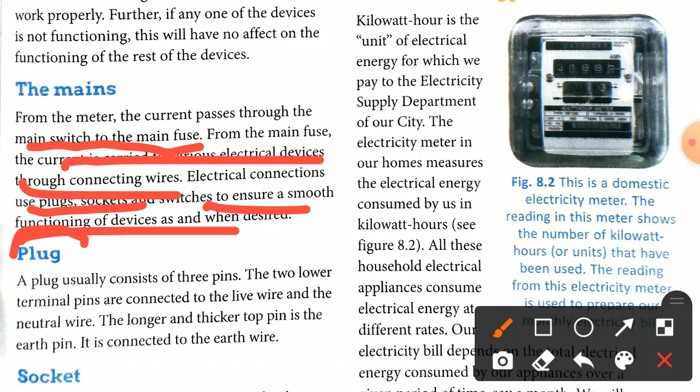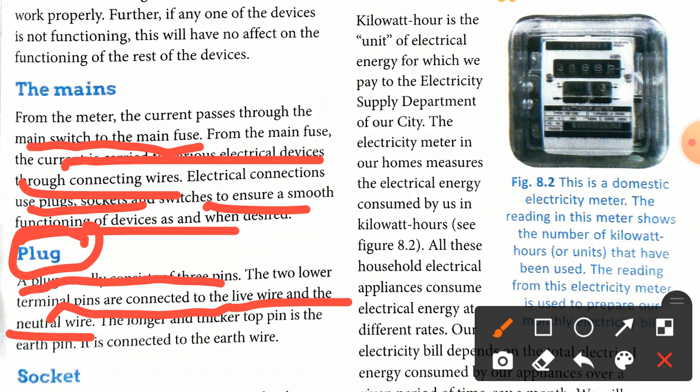Now we will come to what is a plug. A plug usually consists of 3 pins. I hope you are familiar with plugs, and everybody has seen plugs in his house. The two lower pins are connected to the live wire and the neutral wire. The longer and thicker top pin is the earth pin, and it is connected to the earth wire.